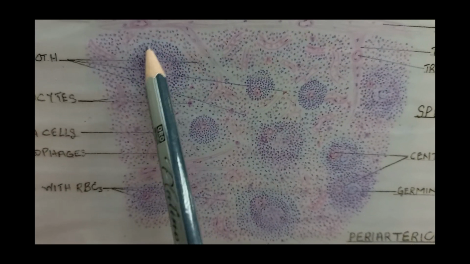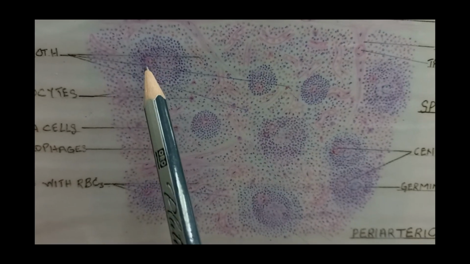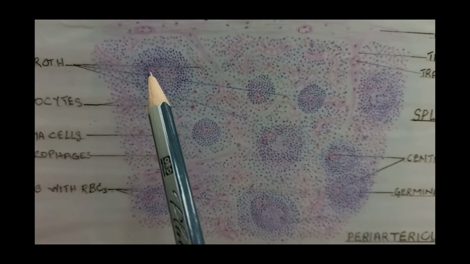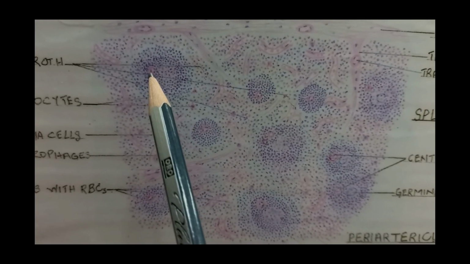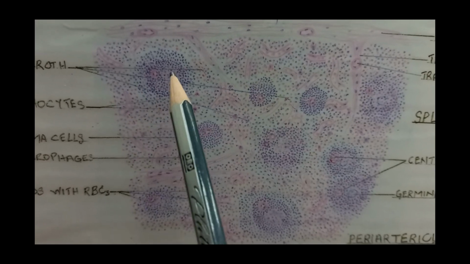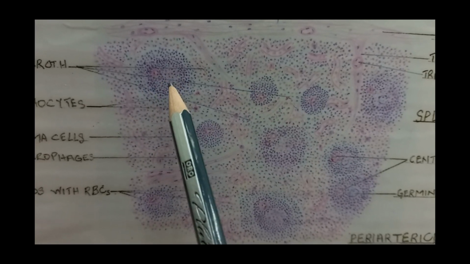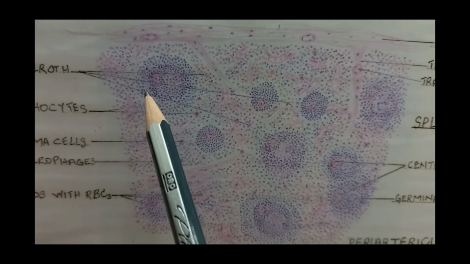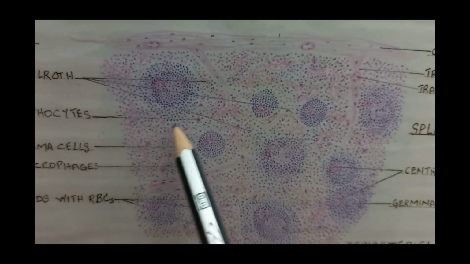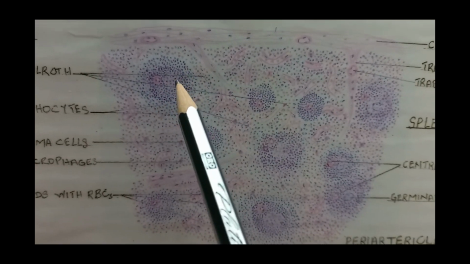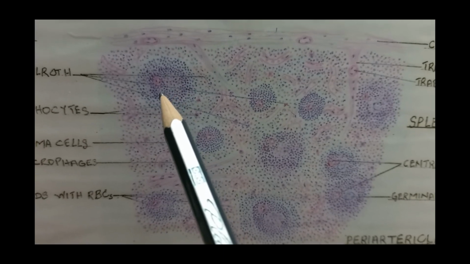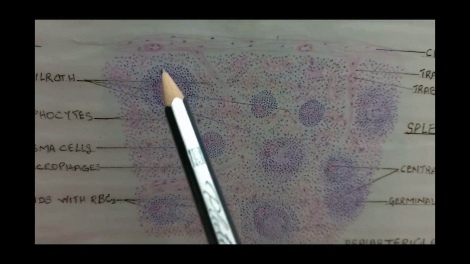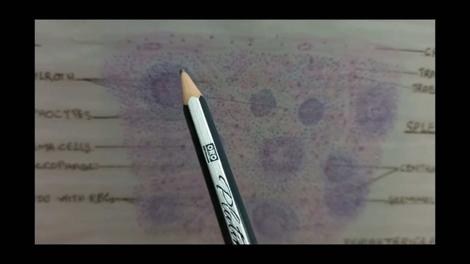So these are the secondary lymphatic nodules where the branches of the splenic artery are present, and the branch of the splenic artery that runs through the periarterial lymphatic sheath is the central artery. You will not draw it in the center but on the peripheral side, but its name is the central artery. The white pulp is also surrounded by a marginal zone which has diffuse lymphatic tissue with T lymphocytes, B lymphocytes, plasma cells, macrophages, and you can also find here the marginal sinuses.